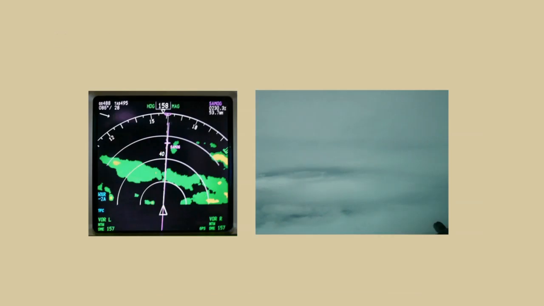As can be seen by this view out the captain's window, the radar is displaying weather at 25 nautical miles. In this case, green represents a pressure ridge, and the flight crew can anticipate light to moderate chop when the aircraft transits the region.